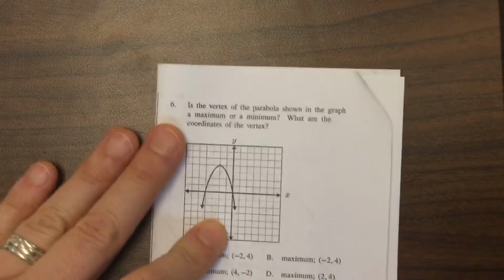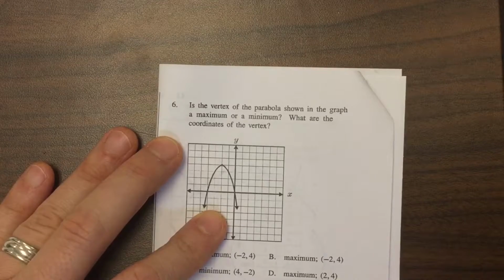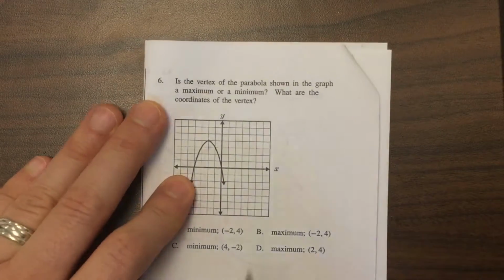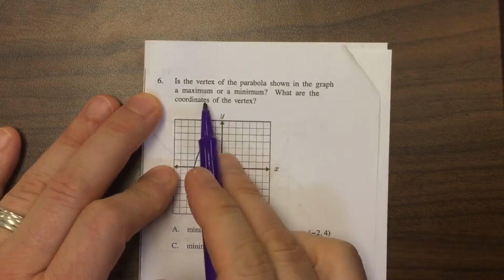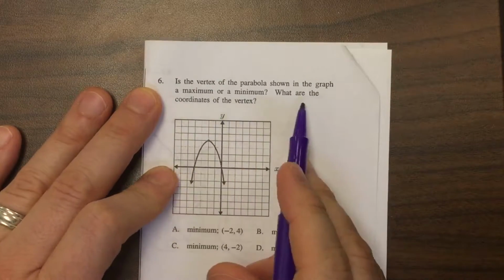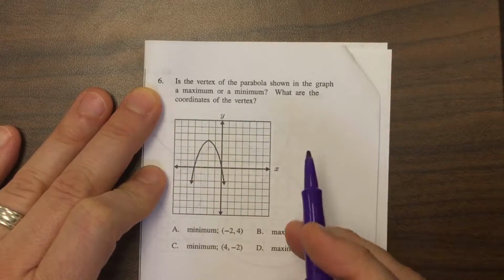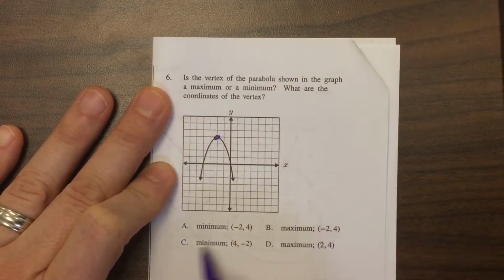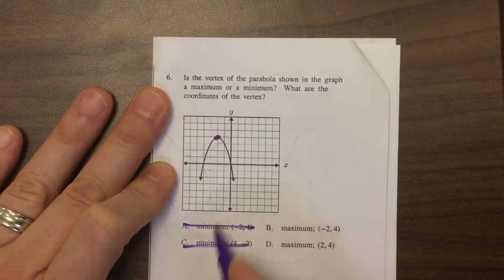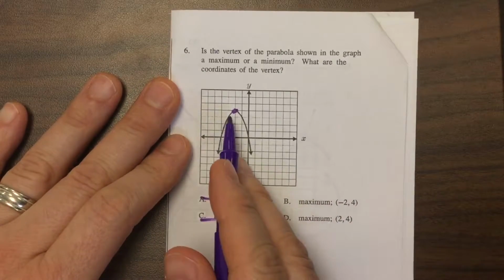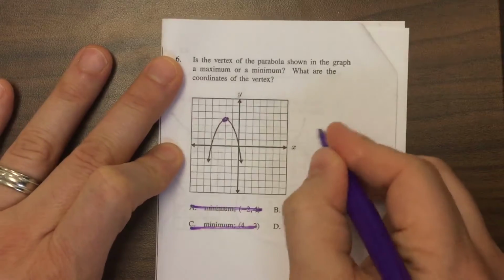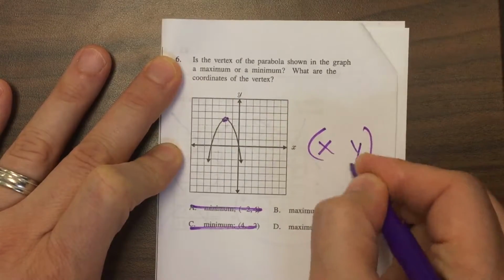Let's do number 6. Is the vertex of a parabola, the parabola shown in the graph, a maximum or a minimum? What are the coordinates? It's the exact same kind of question. That's a maximum. It's on top. I get rid of that one, that one. I get rid of 2 choices by knowing it's a maximum. What are the coordinates? Well, again, I already went over all my stuff. I'll do it again really quickly.